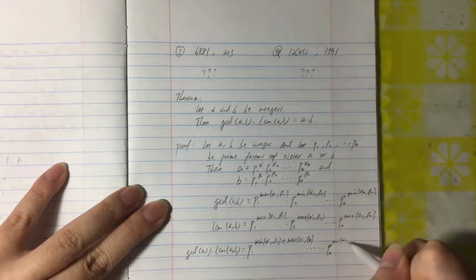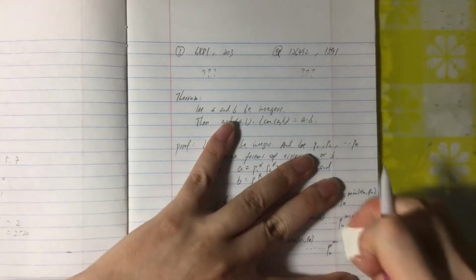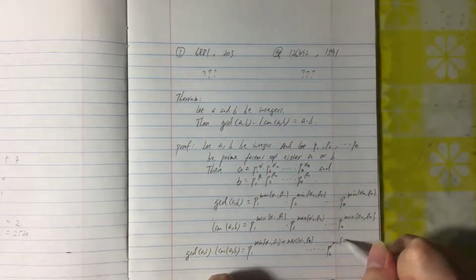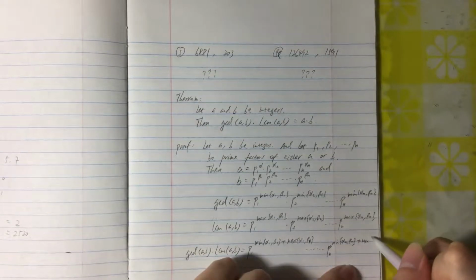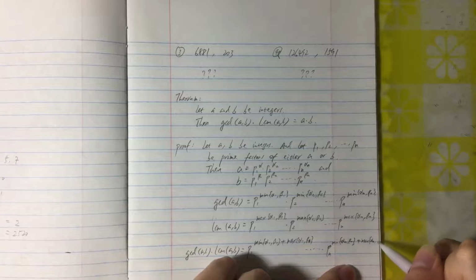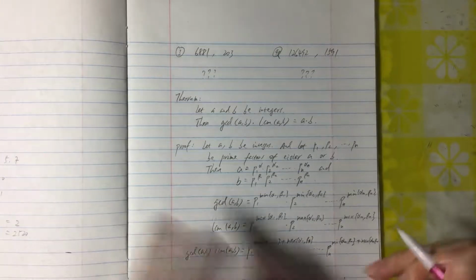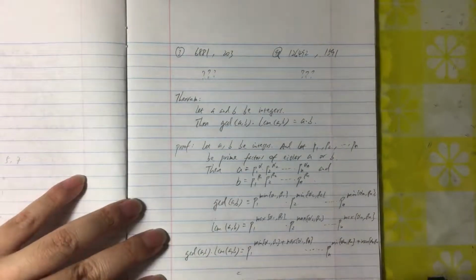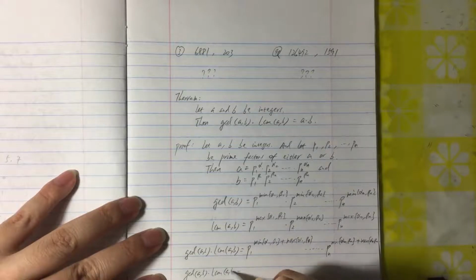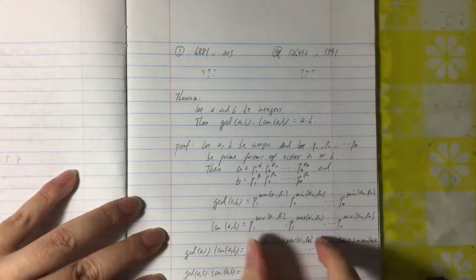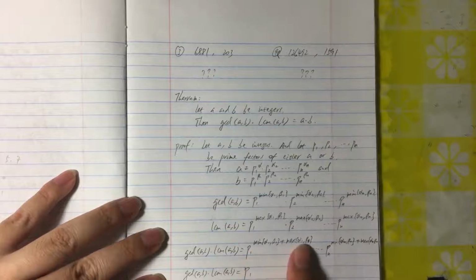Pn to the power of the minimum of alpha n, beta n, plus the maximum of alpha n, beta n. Then the GCD of A and B times the LCM of A and B: if we add the powers, what do we get?